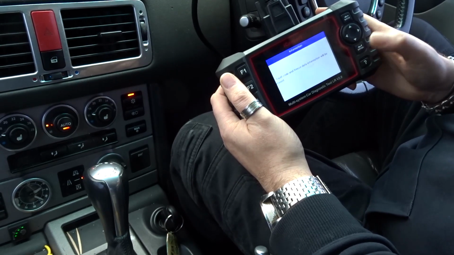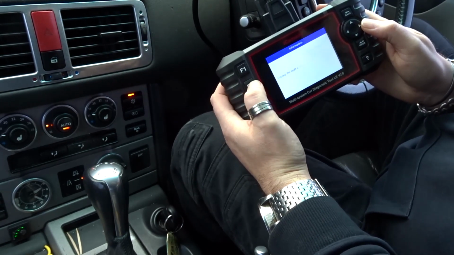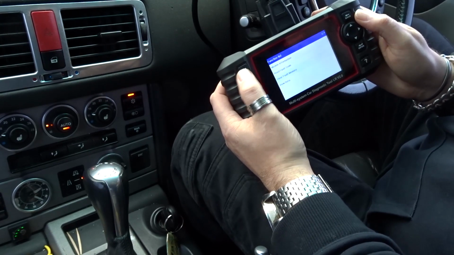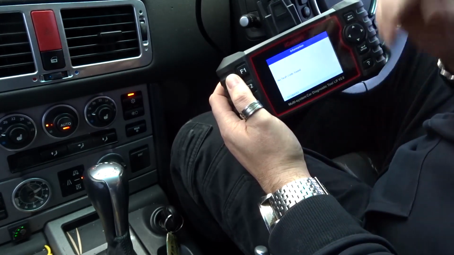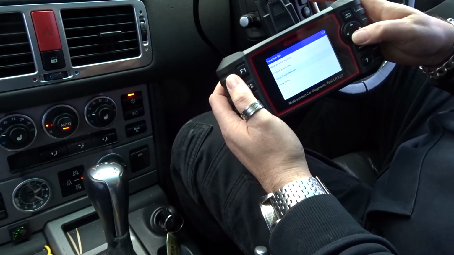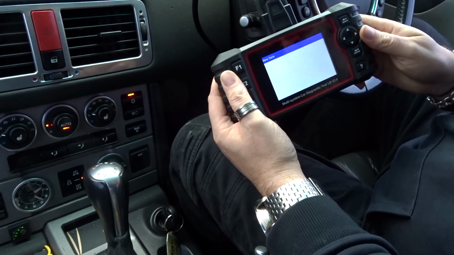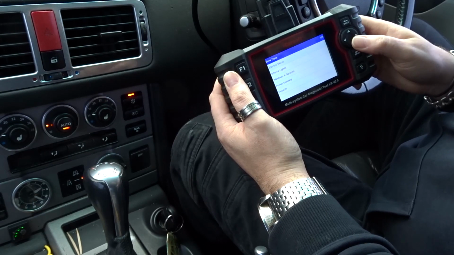Interesting, let's go to clear those. F2, OK. Erasing fault codes, that's done. Back. Let's see what pops back up. No faults found, so as I say, legacy faults in there. View data, what can we do in there? Electric mirror.